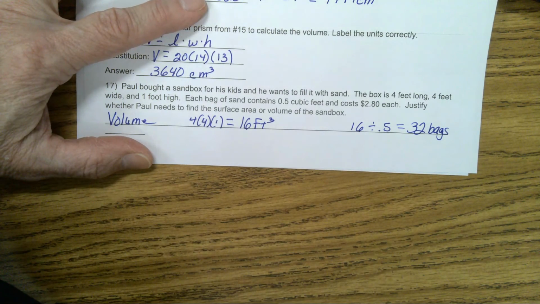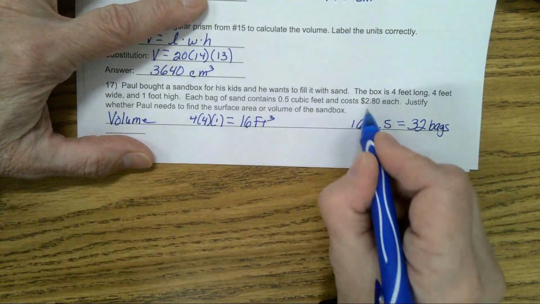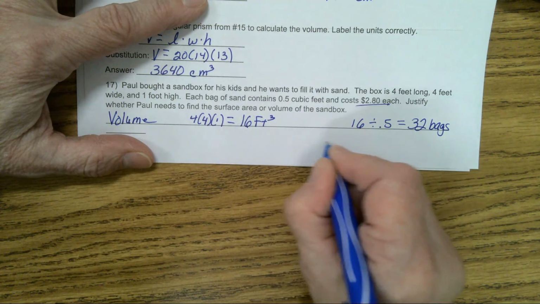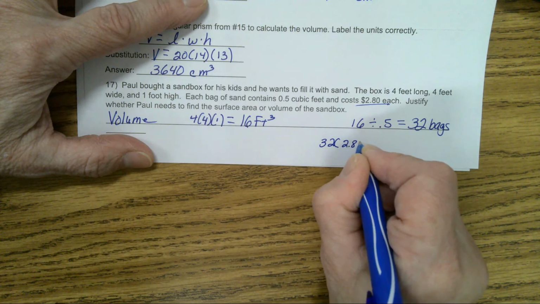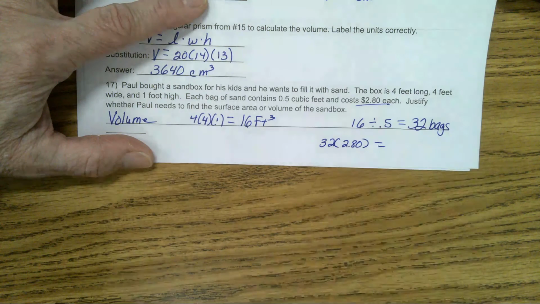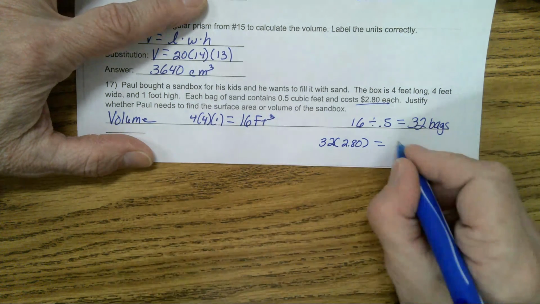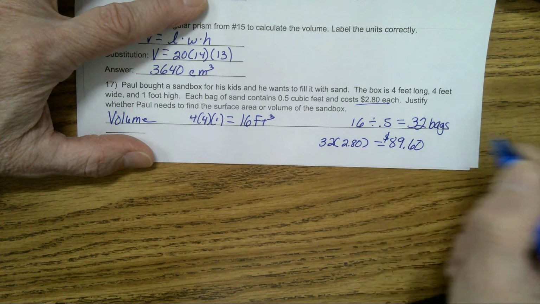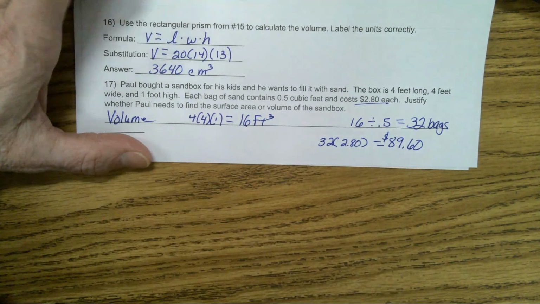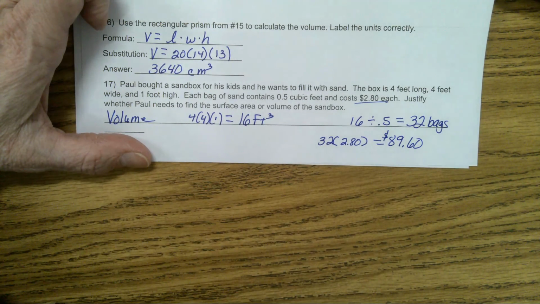Right, each bag is $2.80. 32 times $2.80 will give us the answer of how much it's going to cost. It'll be $89.60. Ooh, that's pretty expensive. $89.60 for just the sand to put in the sandbox.